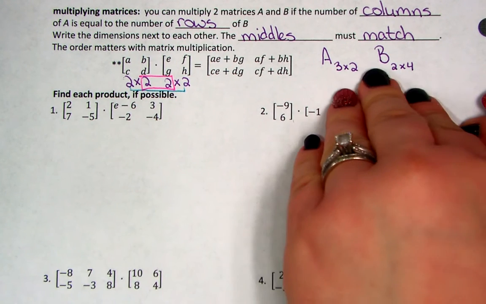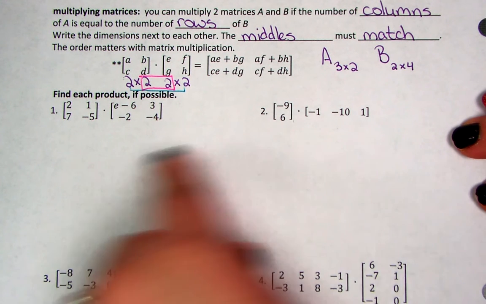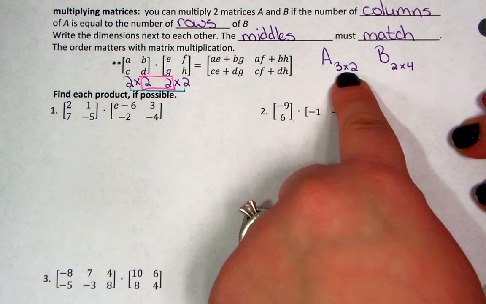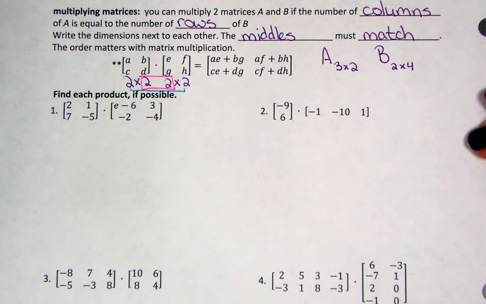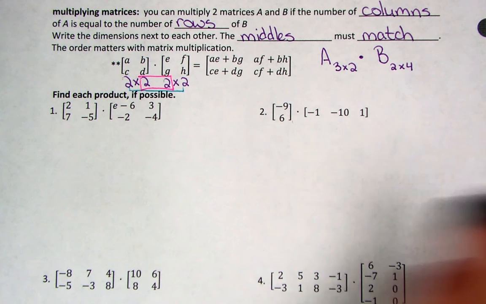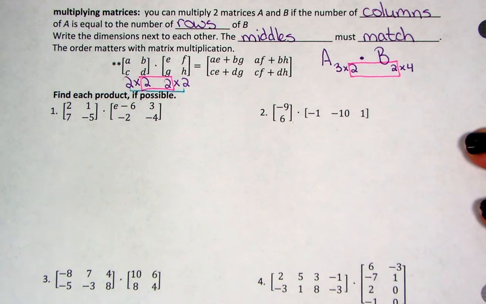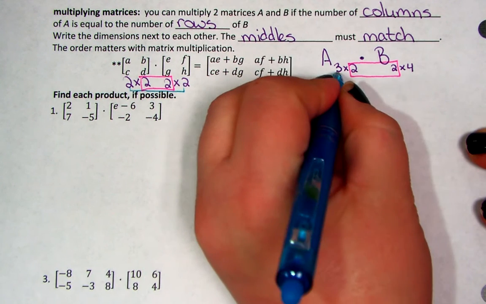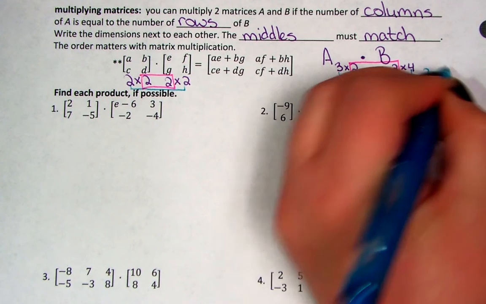Let's take a look at another example. You might want to write this down. So we have a matrix with dimensions of 3 by 2 and another matrix with dimensions of 2 by 4. And I want to multiply matrix A times matrix B. In order to tell whether or not I can multiply it, I must look at the middle dimensions. And since they match, that means I can multiply them. And the answer matrix, or the product matrix, would be a 3 by 4 matrix.